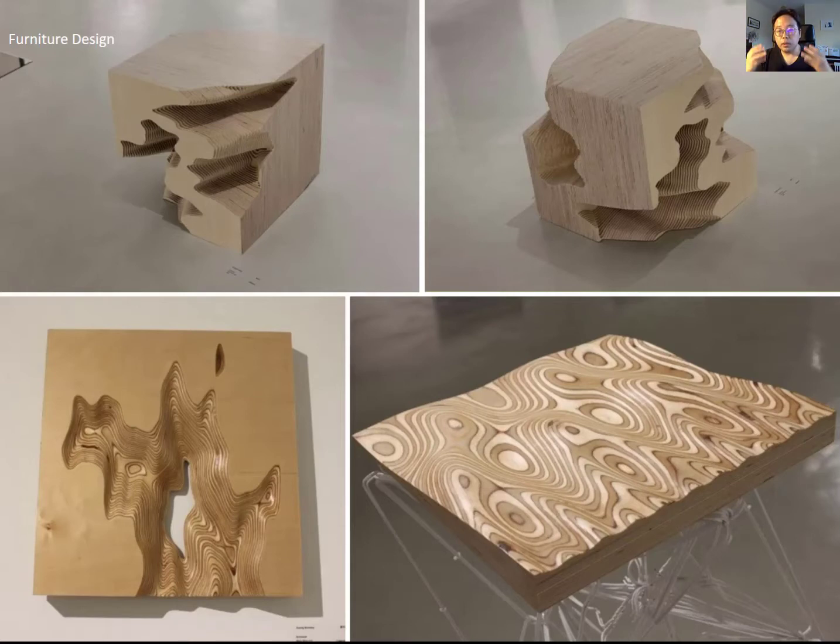We also participate in exhibitions. This is one of those projects. We try to introduce the concept. Basically, with this kind of design concept, we express the idea through furniture design.